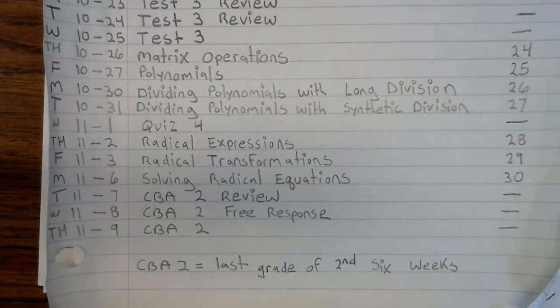So today we're looking at Monday, solving radical equations. And that's going to be on journal page 30. So if you would, update your table of contents. All right, now your table of contents are updated. Let's take a look at your notes.